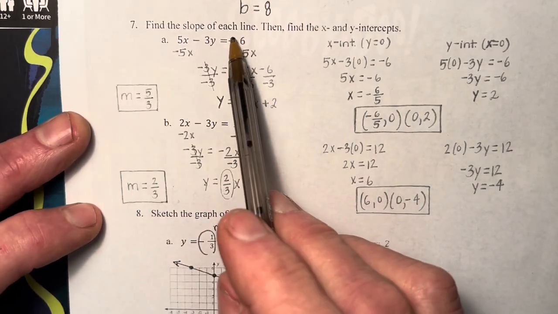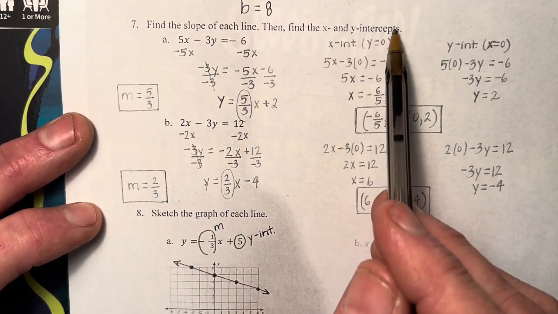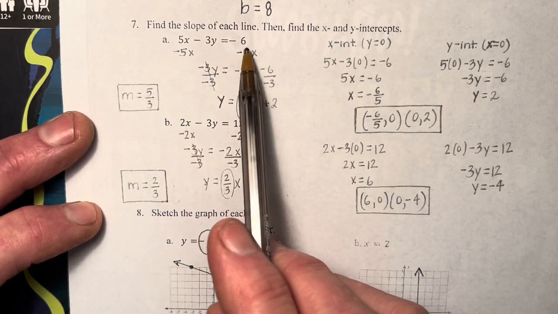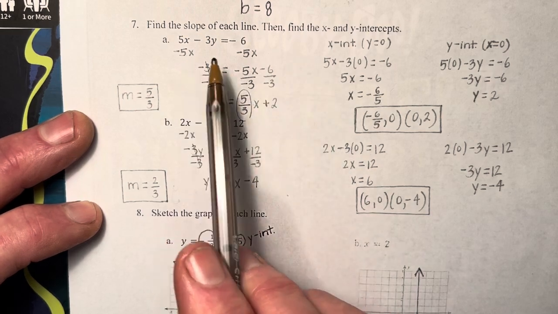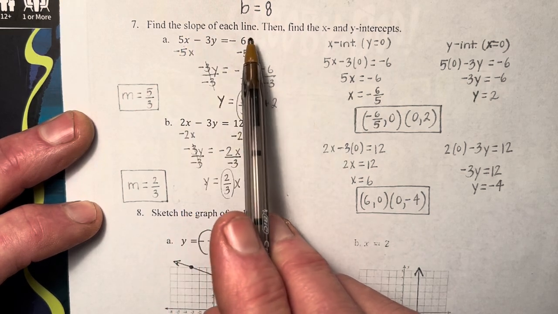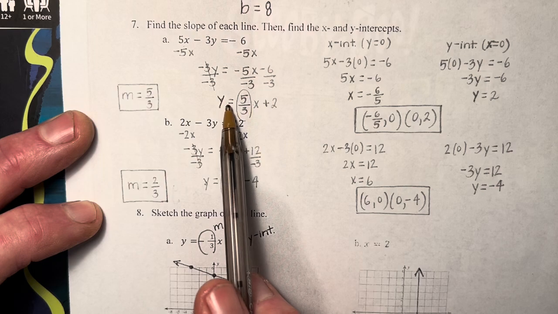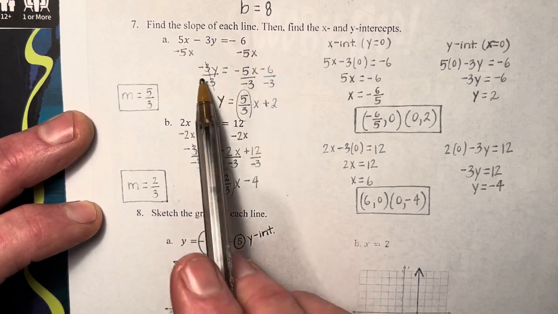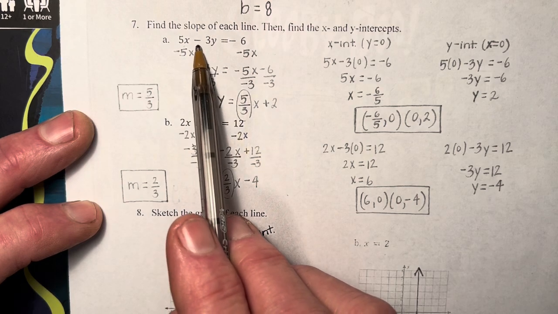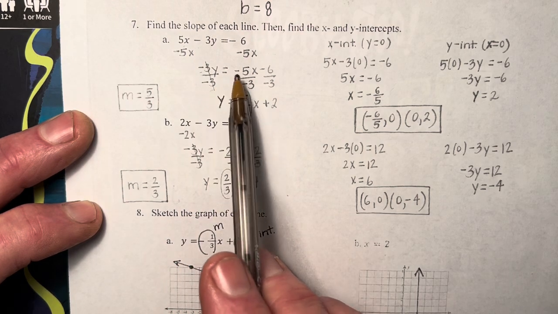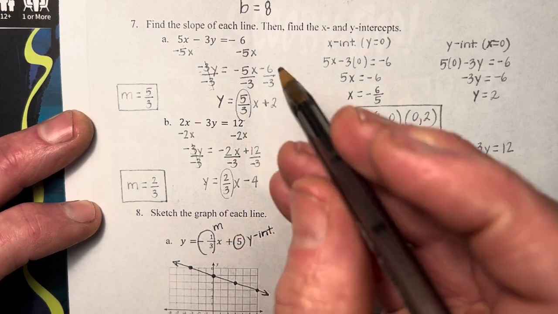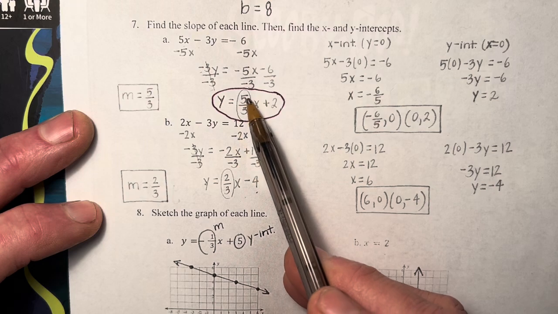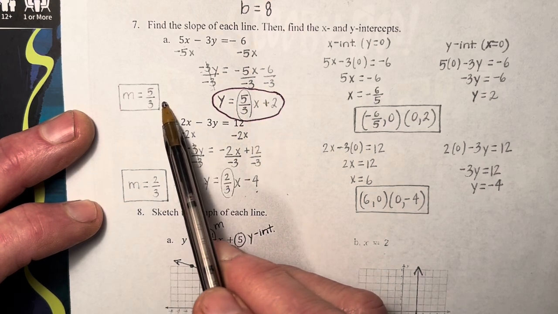Find the slope of each line, then find the x and y intercepts. Okay, so this is a standard form. To find the slope most easily, I'm just going to do some solving. So I move the x term over because I know my target is y alone and positive equals mx plus b. So I move that over, and then I've got a -3 in front of that y. Don't forget the negative sign. When I divide everything, every single thing by -3, I get my equation for the line in slope-intercept form, and now I can see the slope is 5/3.